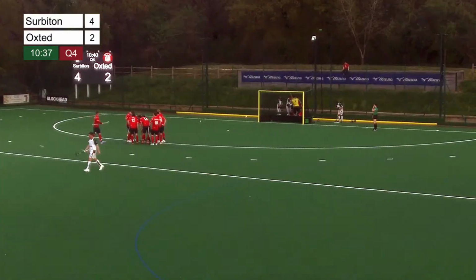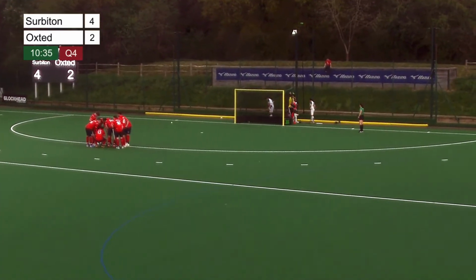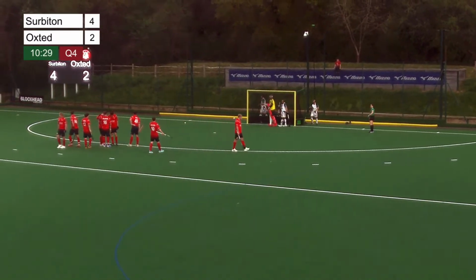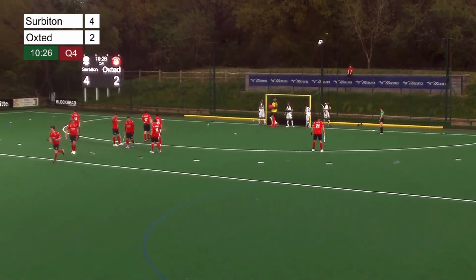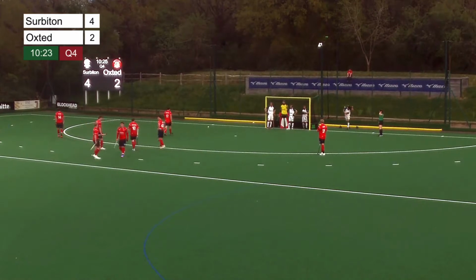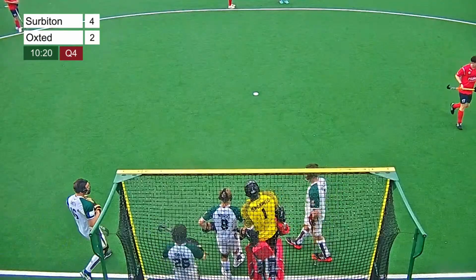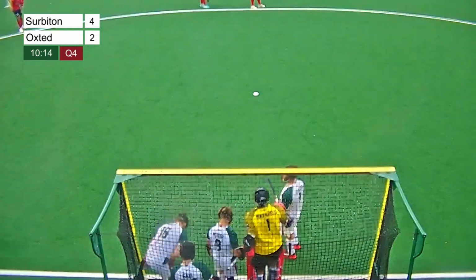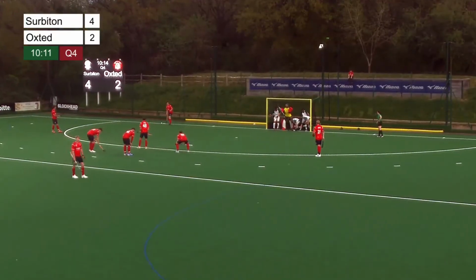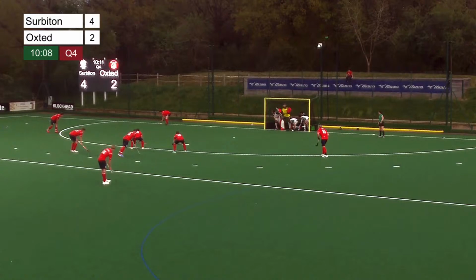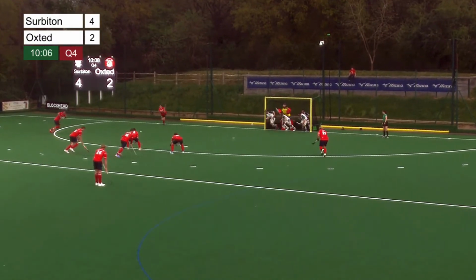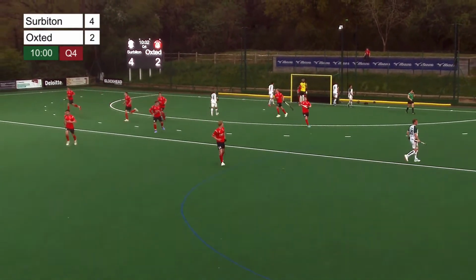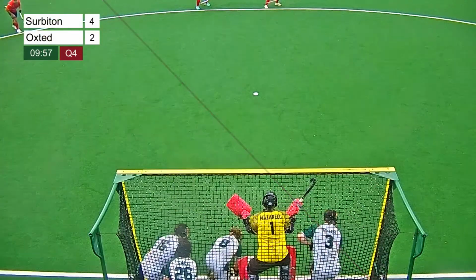Bex Edwards just having a quick conversation with Johnny Gall there. So an opportunity for Oxted to pull a goal back. Already scored 2 penalty corners this evening. First routine off the top of the circle, behind the back from Owen Williamson to Ollie Bennett. And the second one, flick off the second castle by Owen Williamson. This time Ollie Bennett's wide of that right hand post. Surbiton goal survives.